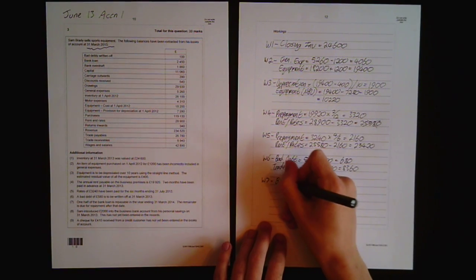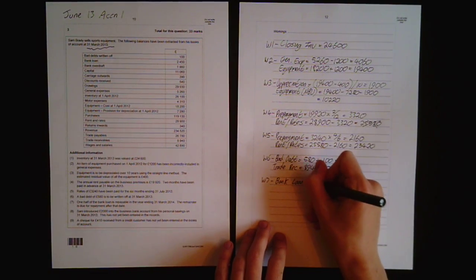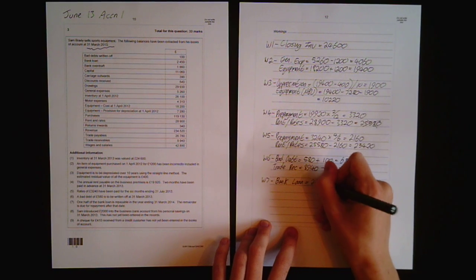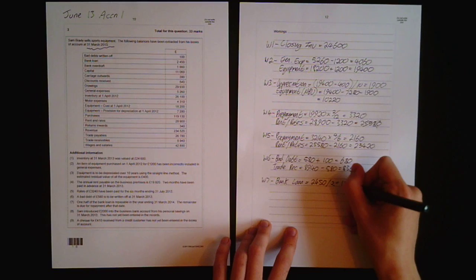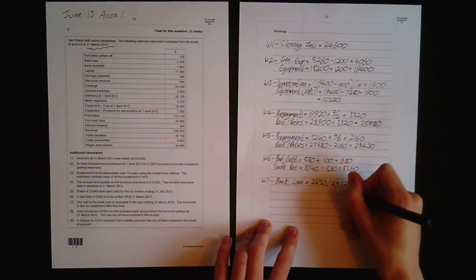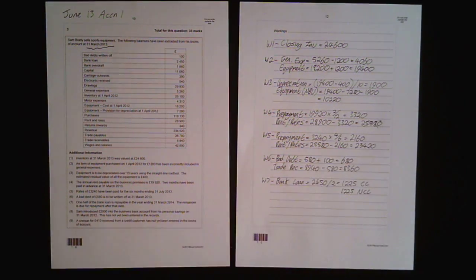So I'm just going to put bank loan. It's 2,450, the amount of the bank loan, divided by 2, gives me 1,225. Current liability 1,225, non-current liability 1,225. So that's going to go into our balance sheet in a sense.